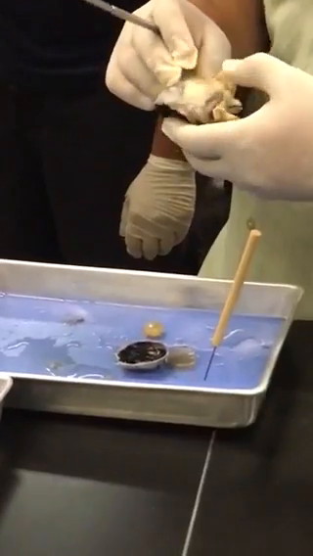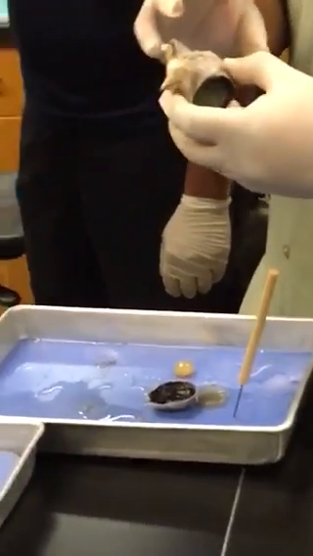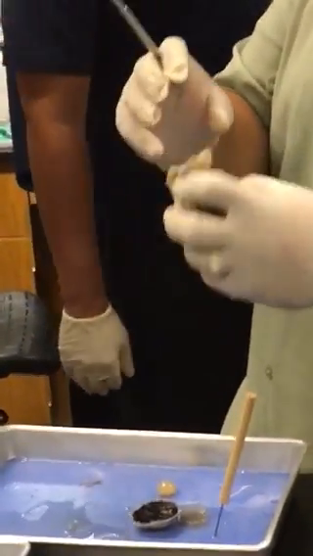That's a big eye. Well, if you were to take away all the muscle and the fat that's around it, it's a lot smaller.